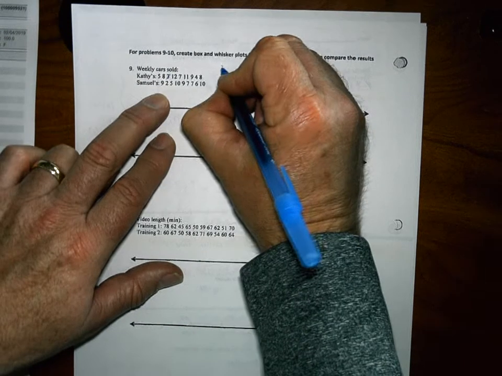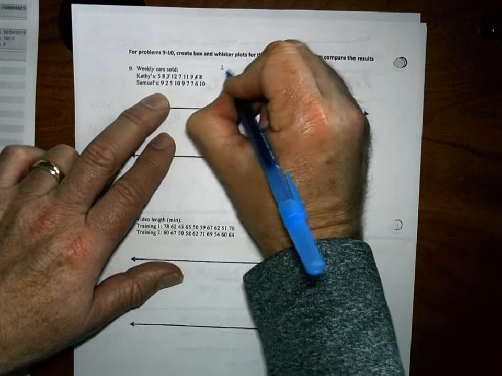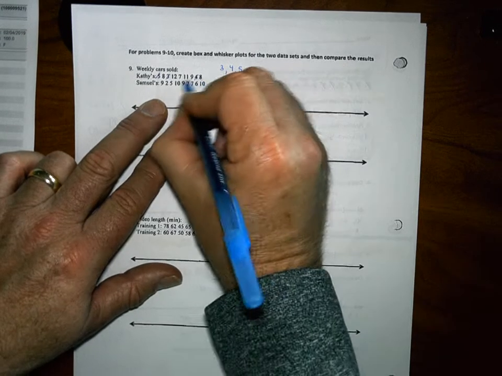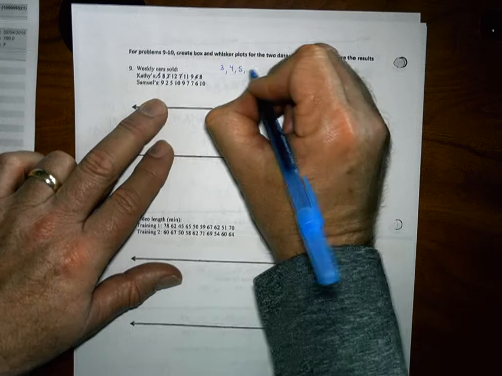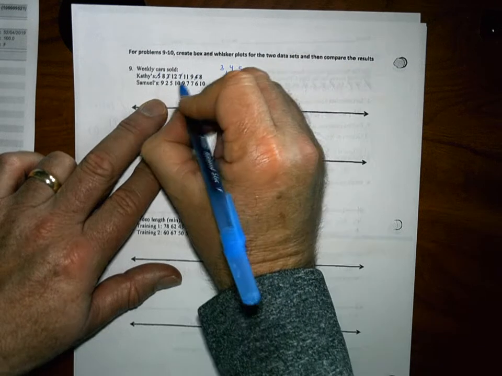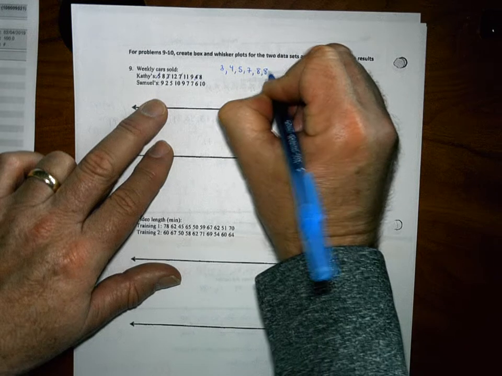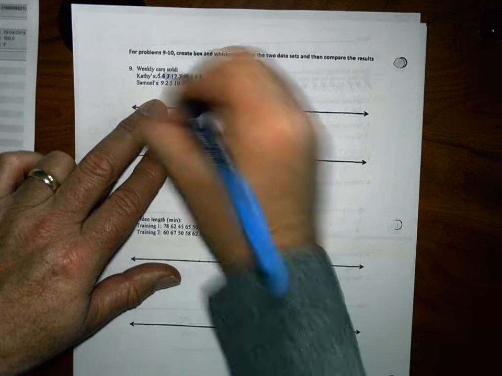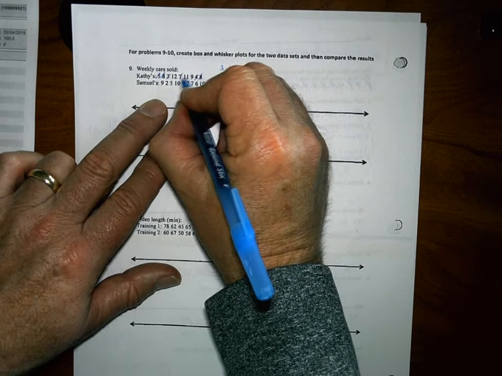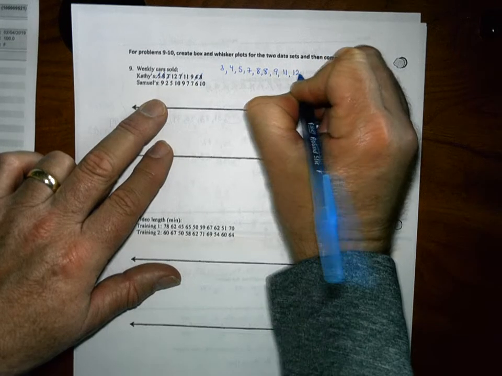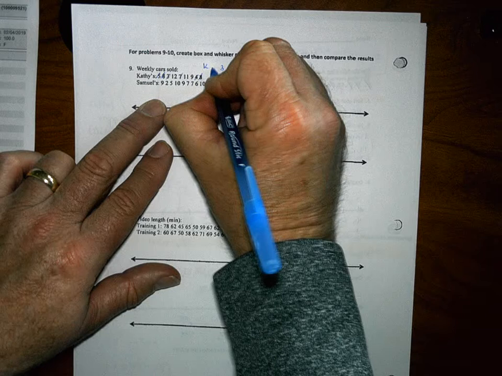So we have 3, then 4, then 5, no 6s, we have a 7. Then we have 2 8s, so 8 and 8. Then we have a 9, an 11, and a 12. So 9, 11, and 12. Okay, so this is Kathy right here. We'll put K for Kathy.